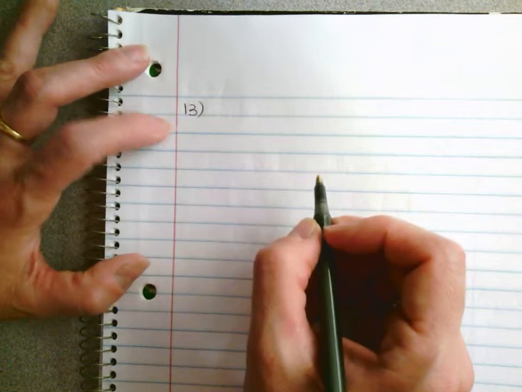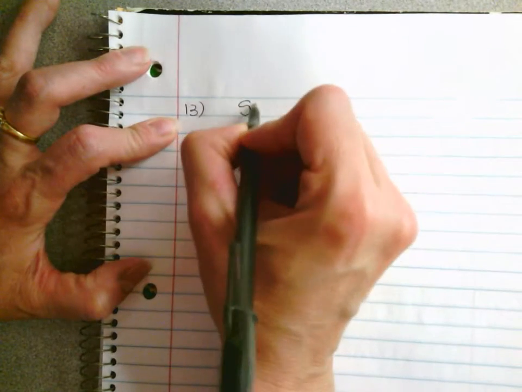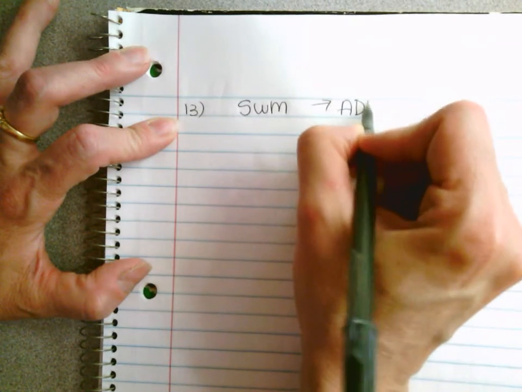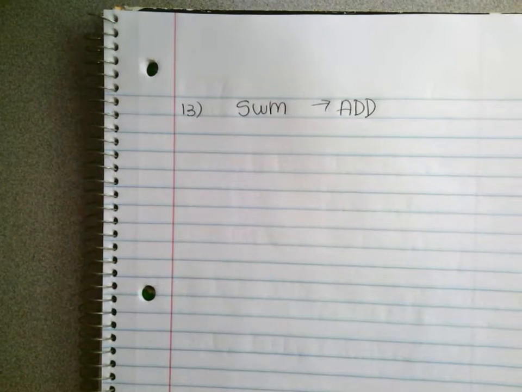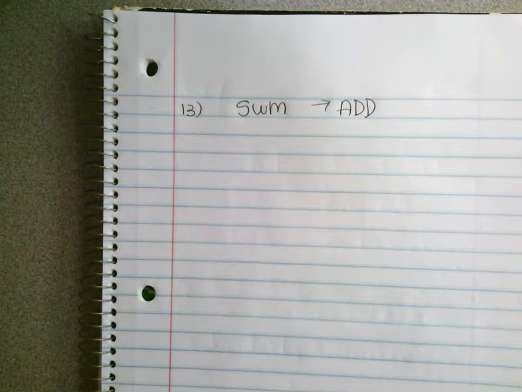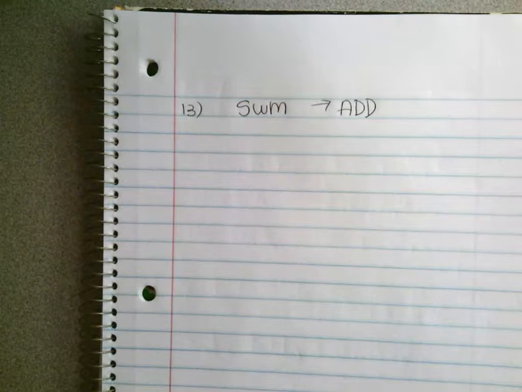The sum of 3 consecutive odds. So sum means add, right? The sum of 3 consecutive odds is 40 more than the smallest. What are the integers? They give you options. They say, is it 13, 17, or 25? Which one's the smallest?